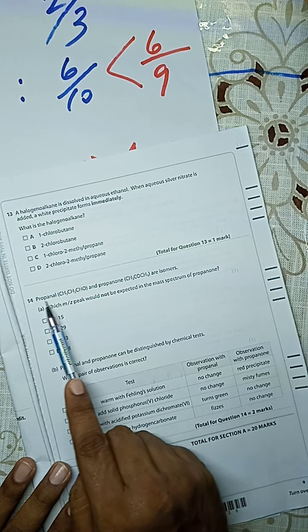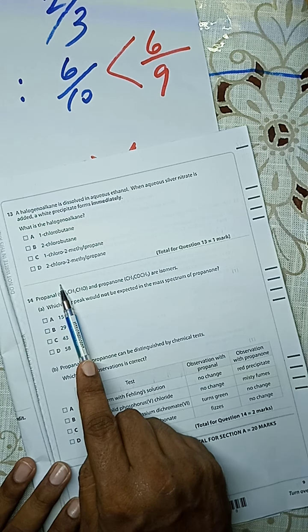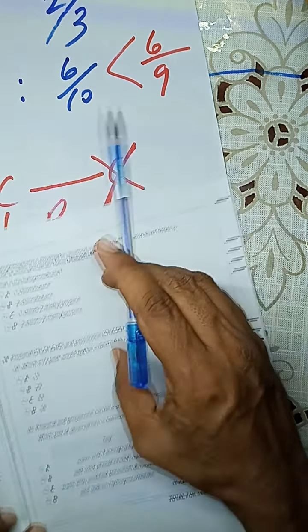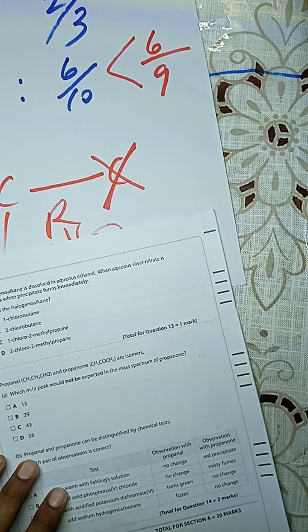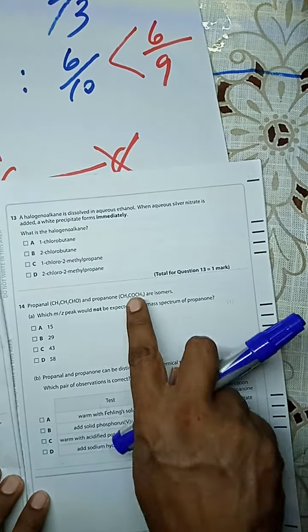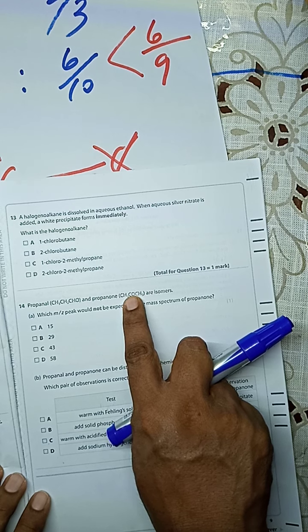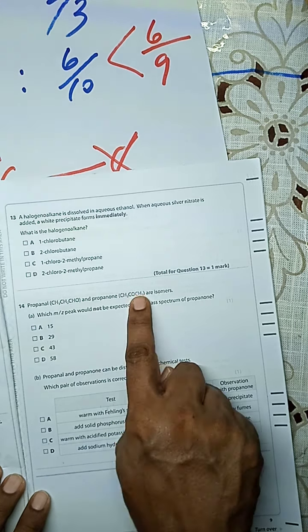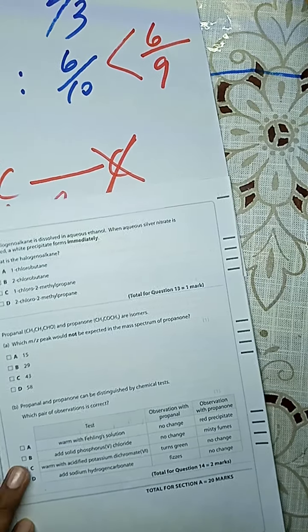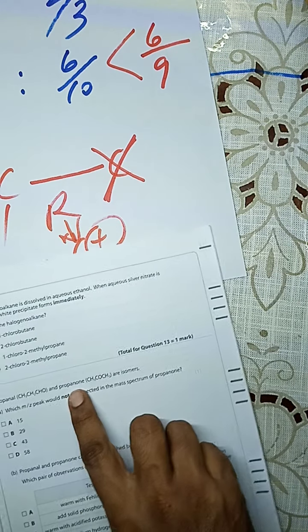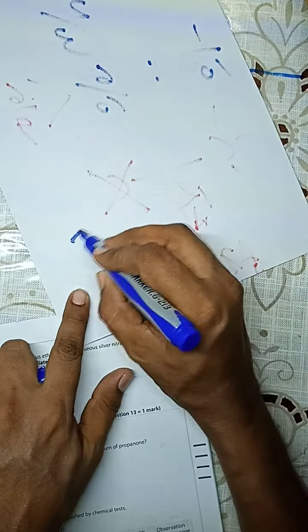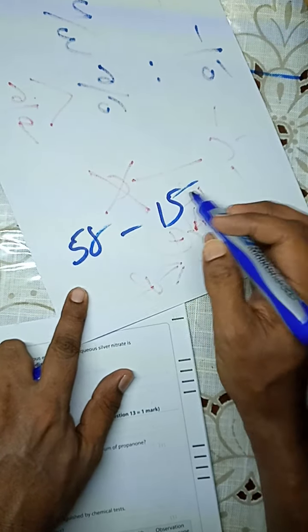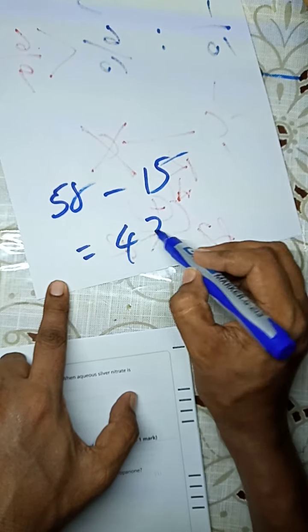When you remove CH3 as CH3 plus, if it is positively charged, there should be a peak at 15. Here also there should be a peak at 15. Then if CH3 is removed as a free radical while the rest is a positive ion, then 58 minus 15 equals 43.